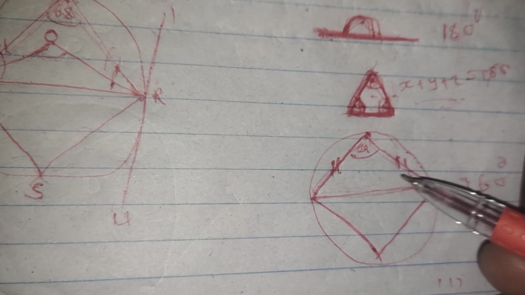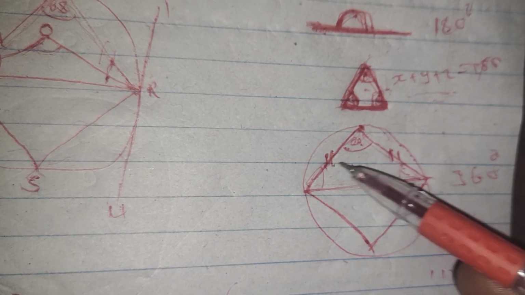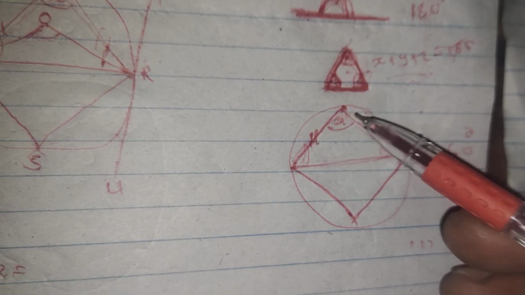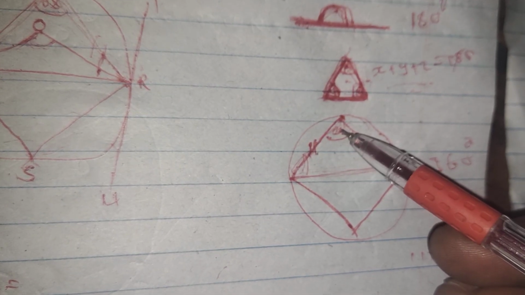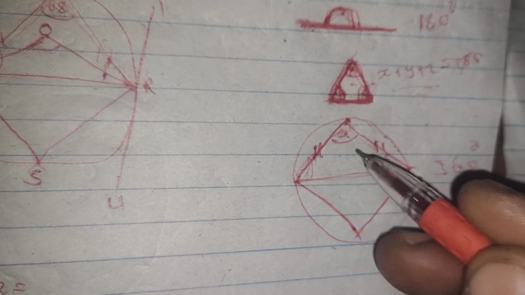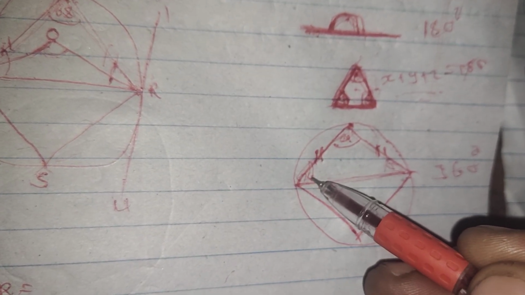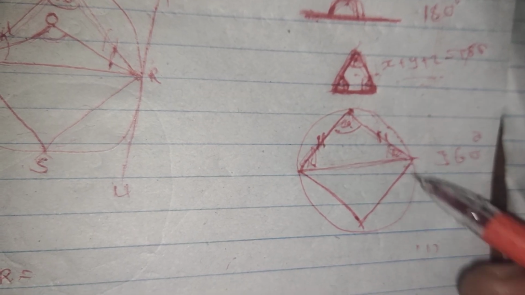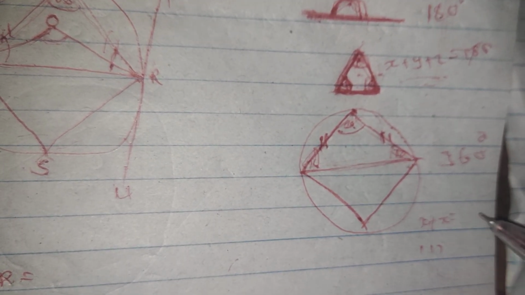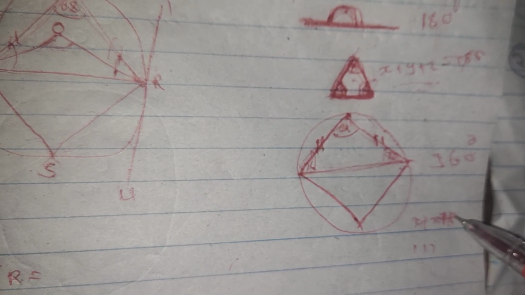So this angle and this angle will be equal. Because we don't know these angles, we put x here and x here. So we would say x plus x plus the given angle equals 180.